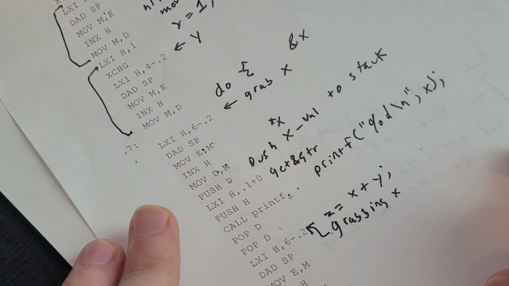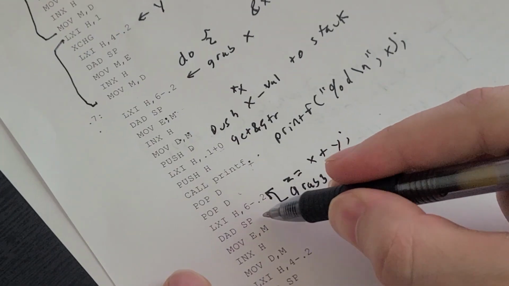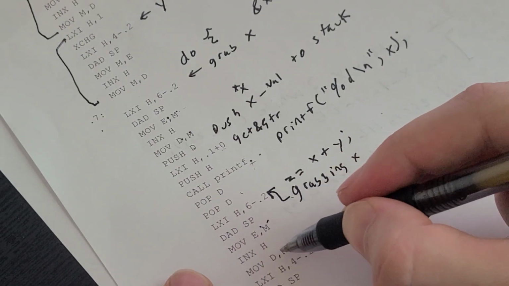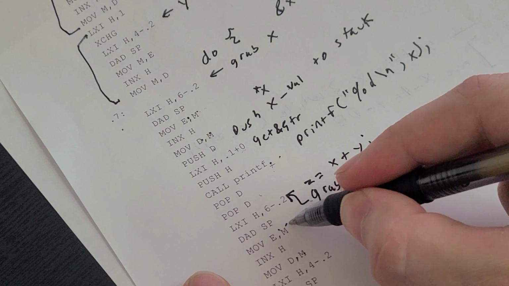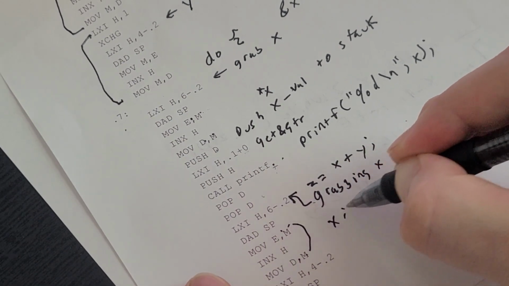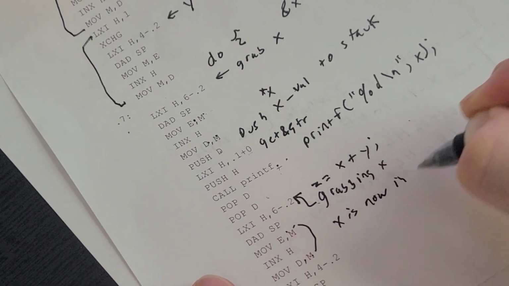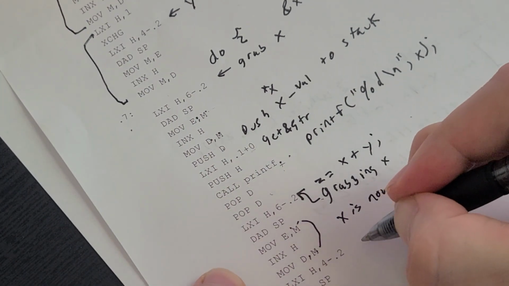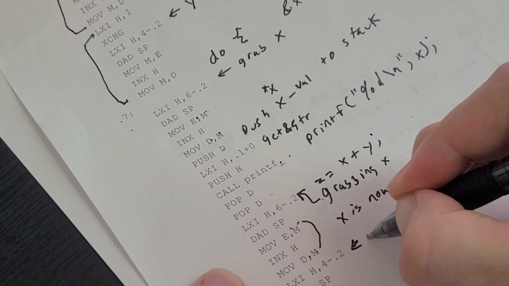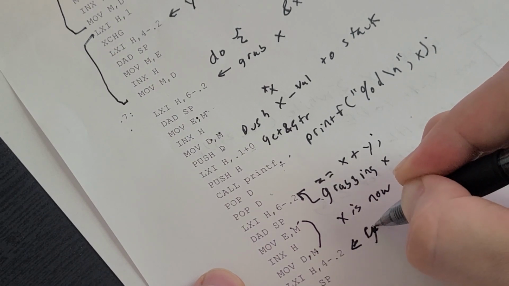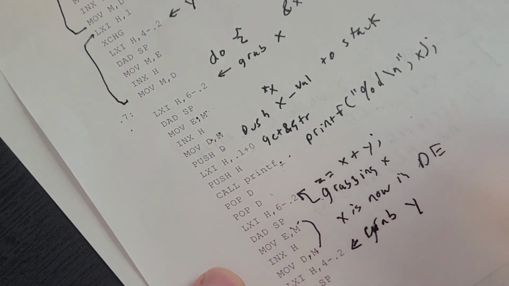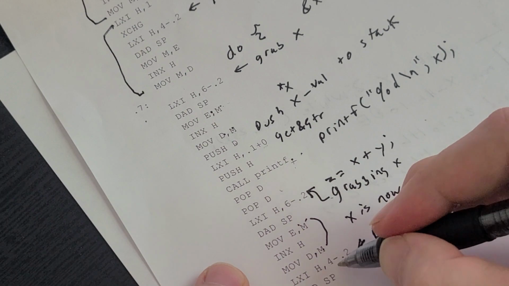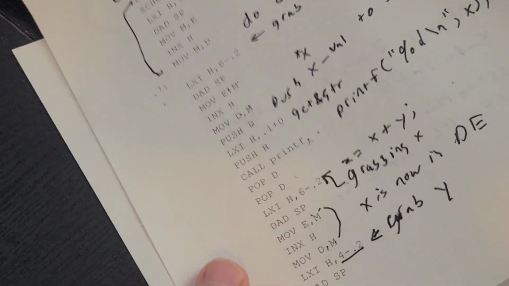Because that's the 6 minus 0.2. Right, okay, move m to e, m to d. So this here is x, which is now in dE. Okay, well this is grab y, right? Okay, so grab y, 4 minus 0.2.